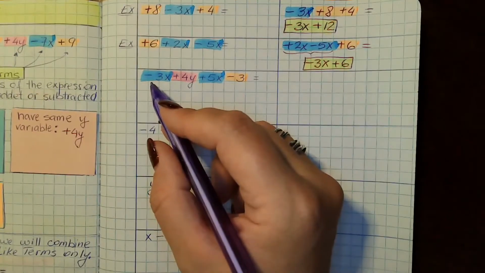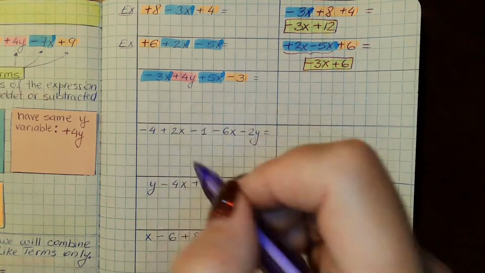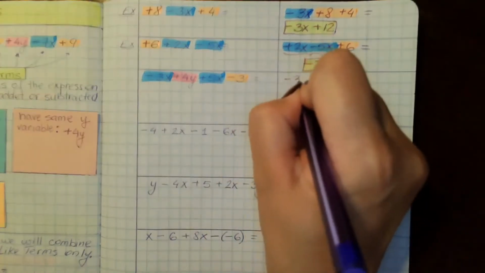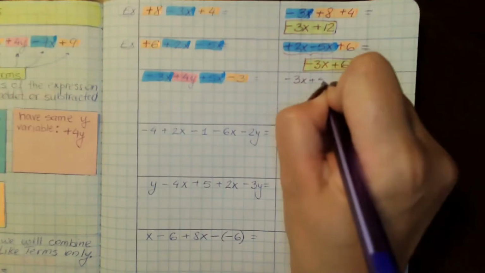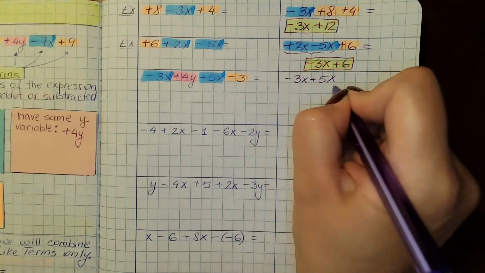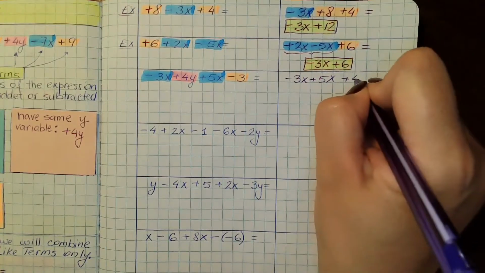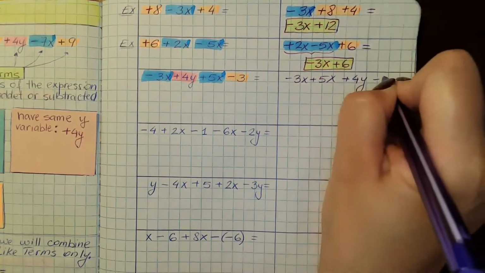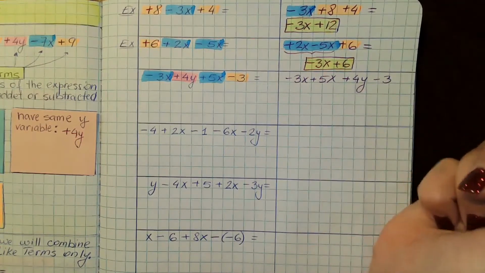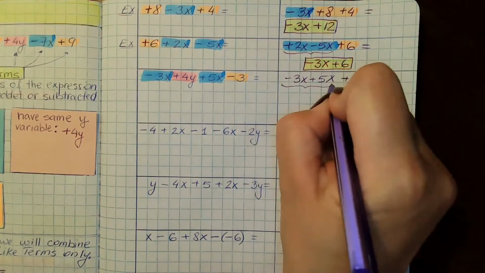So I have negative and positive 5x terms. I write those first. Negative 3x plus 5x. See, they have the same variable attached to them. They make like terms. They look alike. Then the plus 4y is different, and the minus 3 is the constant. So we combine like terms.